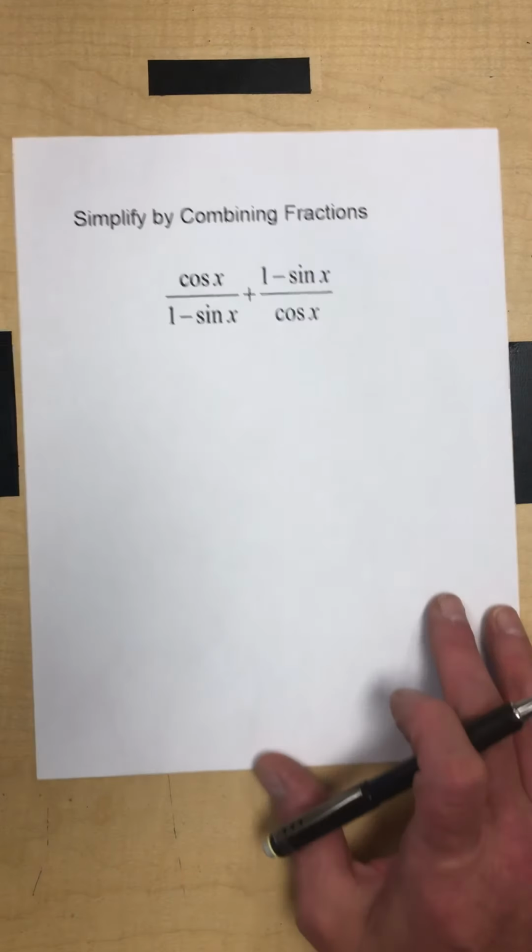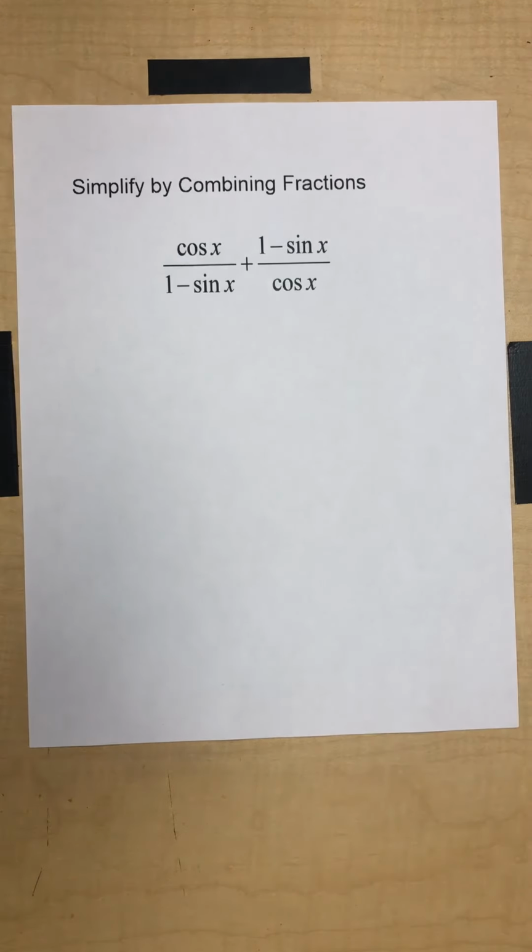All right, let's see this guy. Okay, we'll get this guy done today. We'll probably take a look at a couple more of these guys tomorrow. Simplified by combining fractions. Okay.